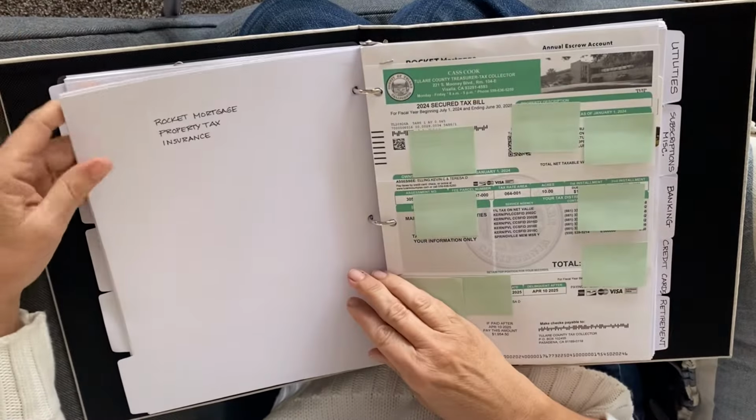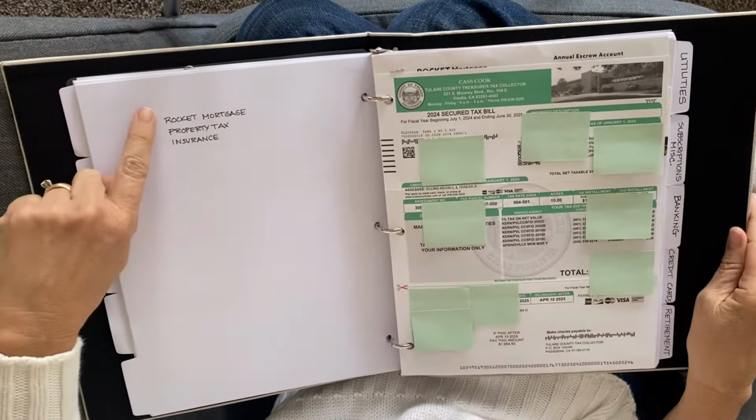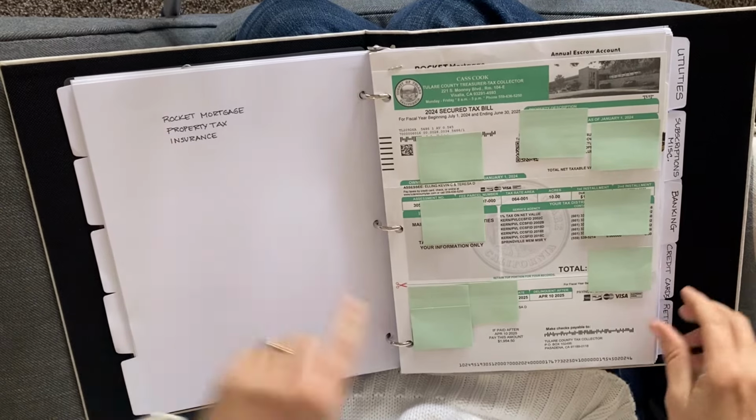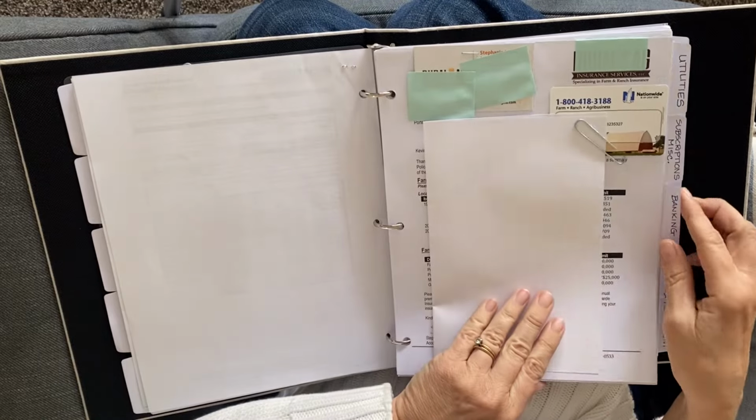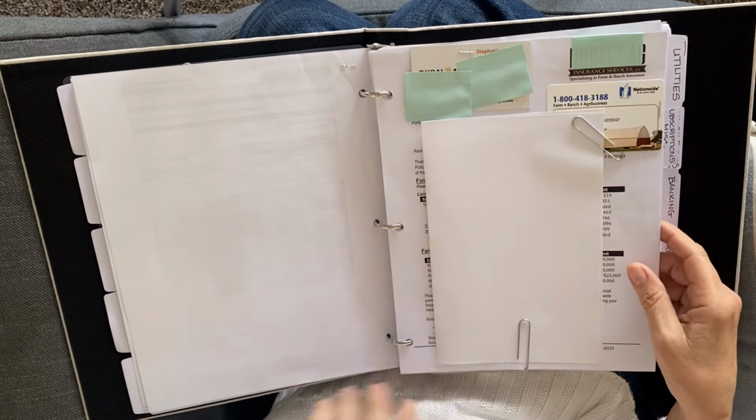Next is a spot for our mortgage. And over here on the left, you'll see that I have all the things that might be behind this tab. So my actual mortgage, my property tax, and property insurance. I also have a sheet that shows my escrow amount, the amount that goes towards my insurance and property tax, because sometimes the mortgage company alters that. And so if I get a notice on it, I put it in here.